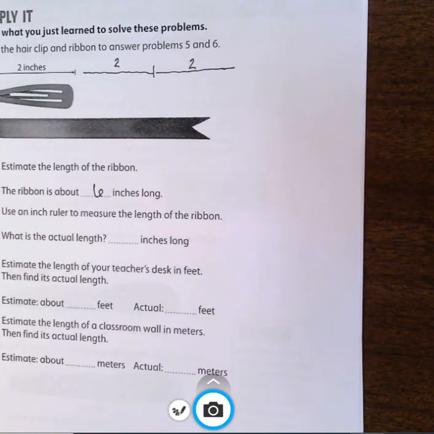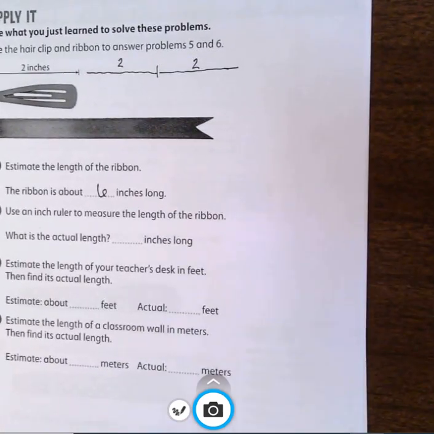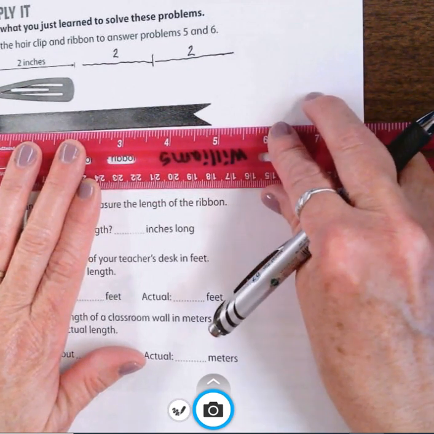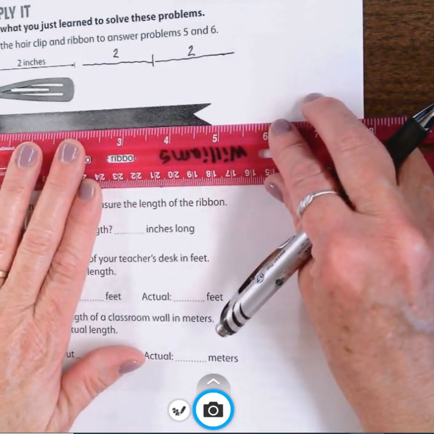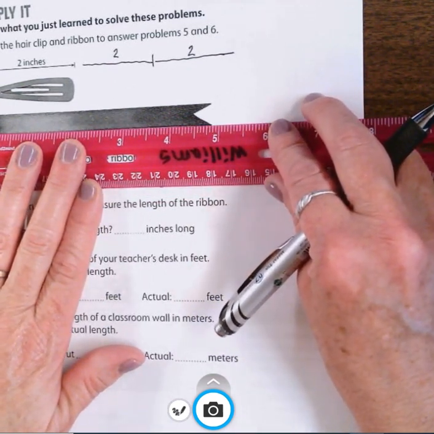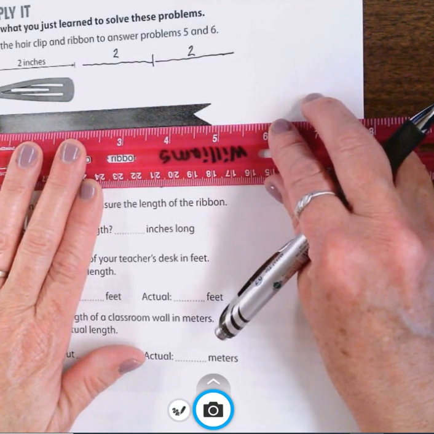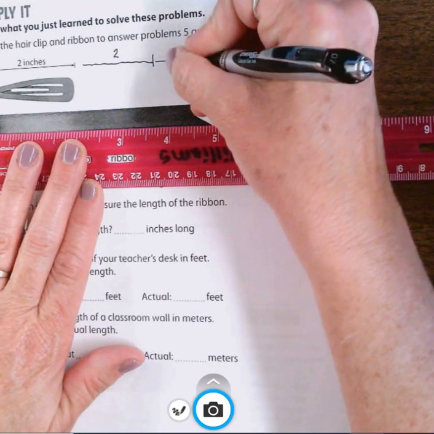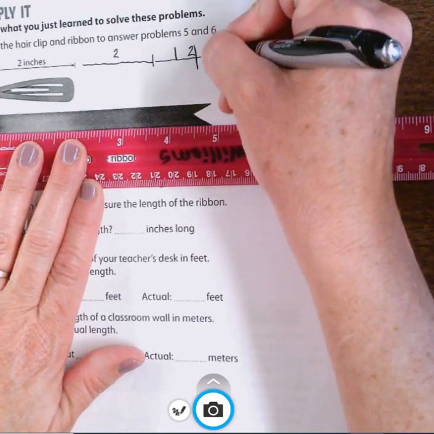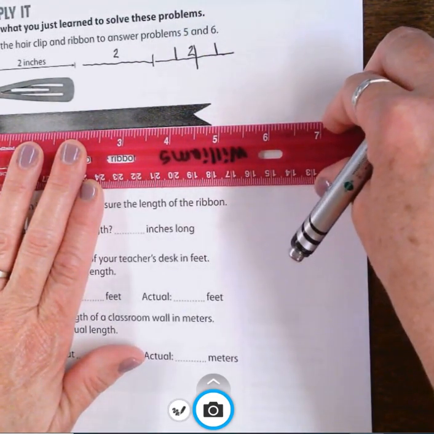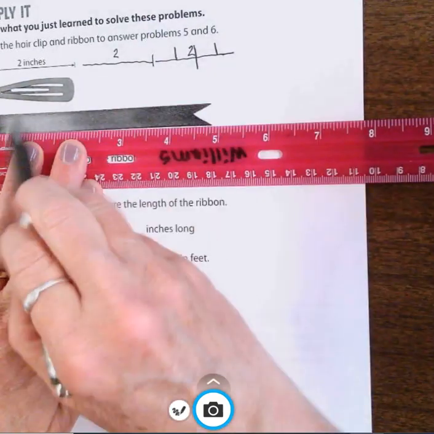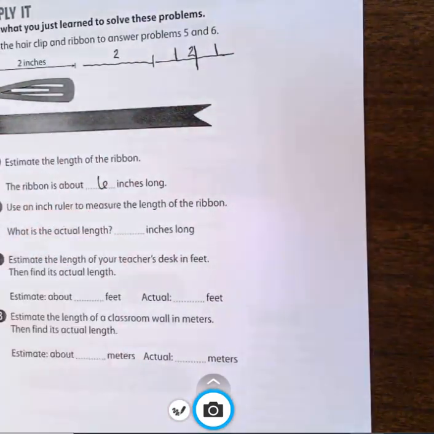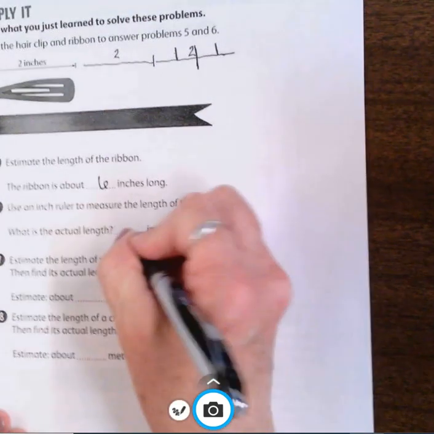Now let's use a ruler to measure it, and let's see if we were close. Oh, nope. I wonder why that is. I see. Look. 1 inch and 1 inch. You see why it would be 5 inches? Because we have 2, 4, and then half of 2 is 1. So that would be 5 inches.